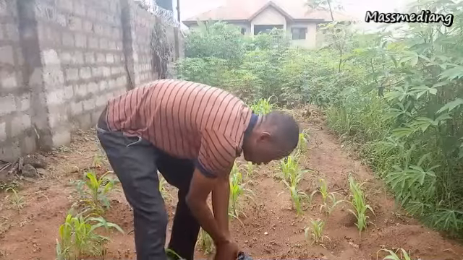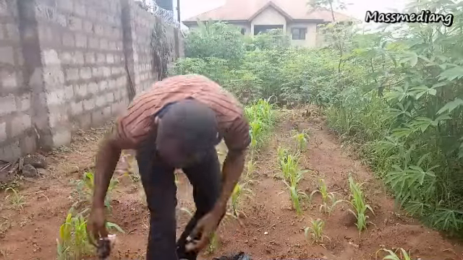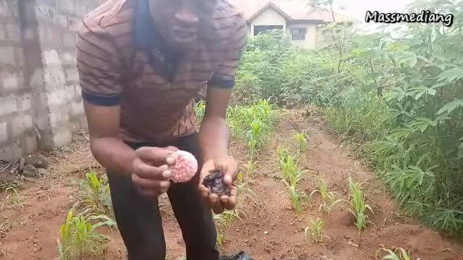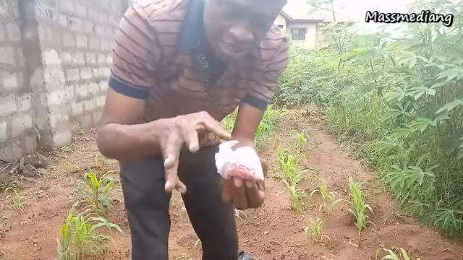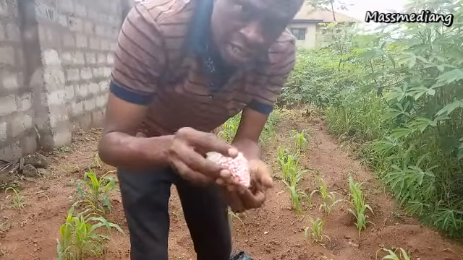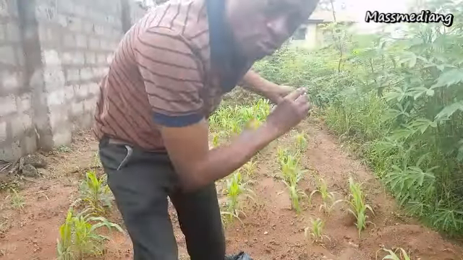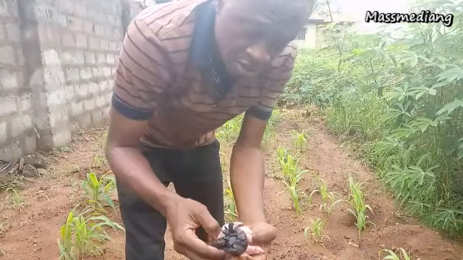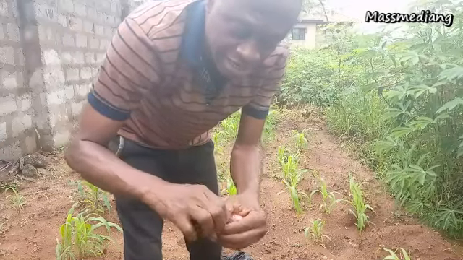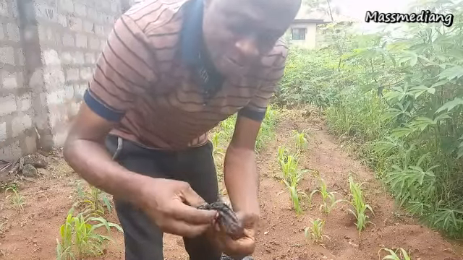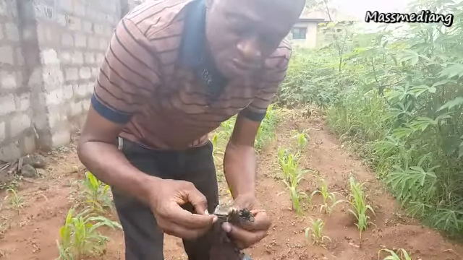Now look at the corn I planted. Not the usual corn, but this one is treated. You can see it's pink in color. So that's the treatment that was given to the corn, and it helps it to do well when you put it in the ground. So that's it. Let me show you the pink corn. You go to the market anywhere, you'll just get this.